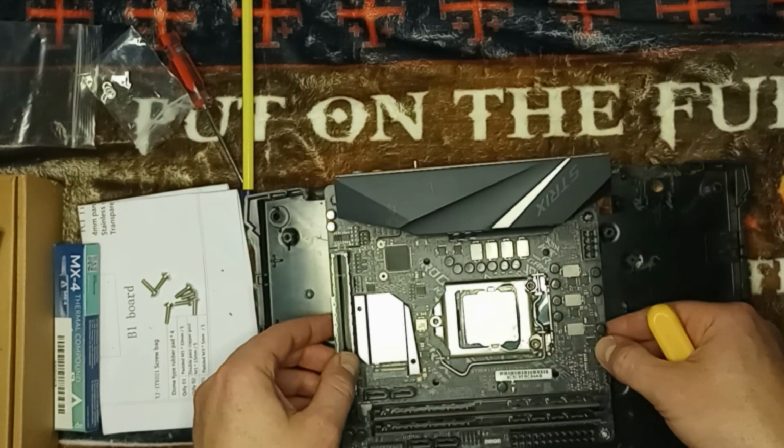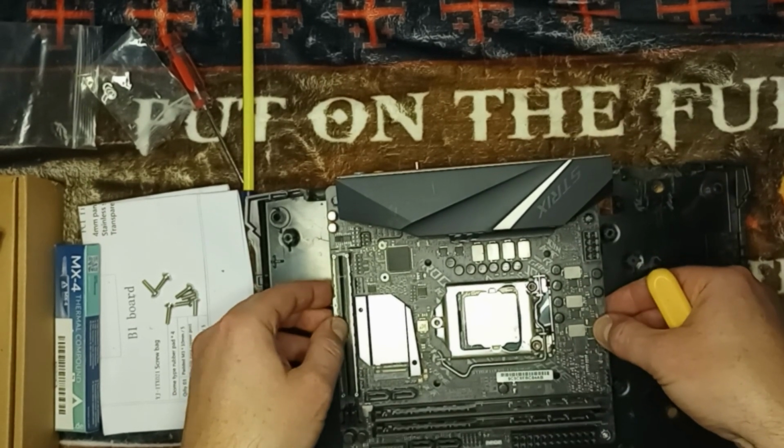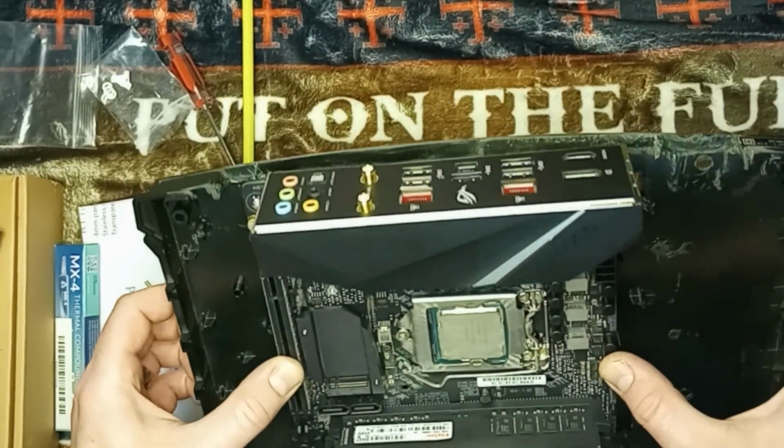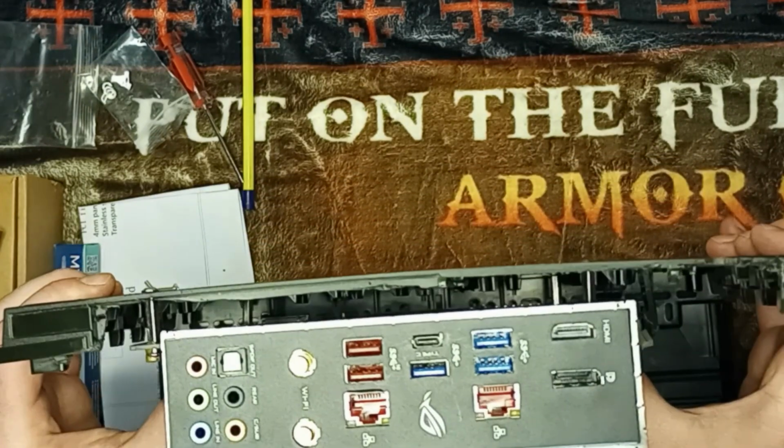Yeah, the mount's good. I'm not going to tighten it down, but it should tighten down just fine. It looks pretty nice and flush. You can see here.